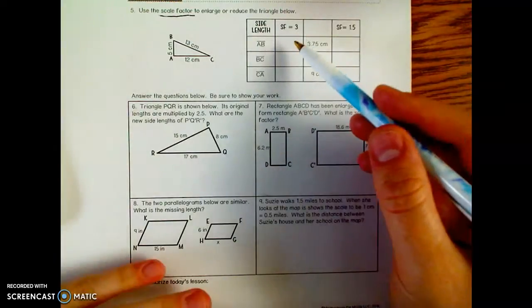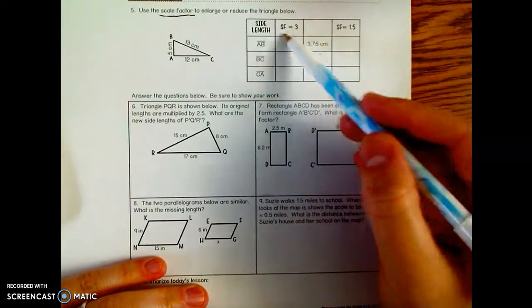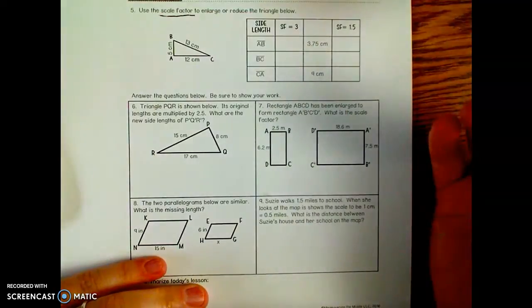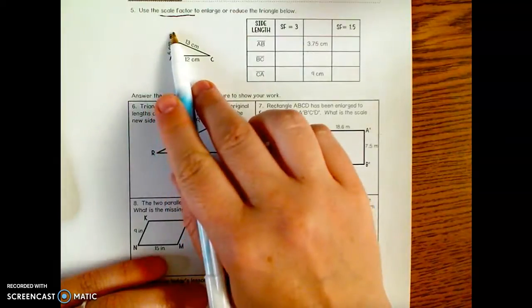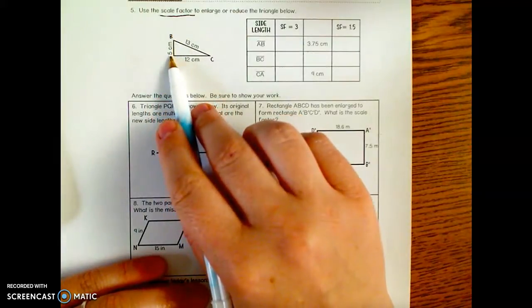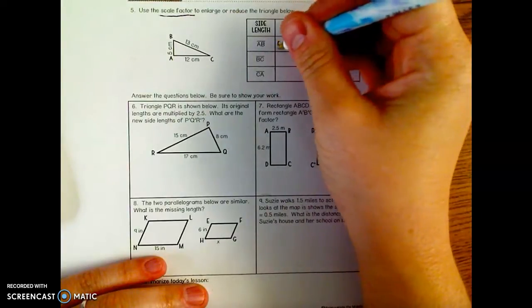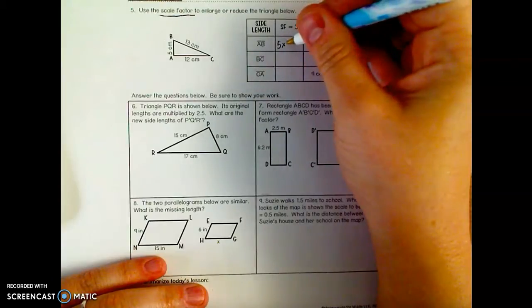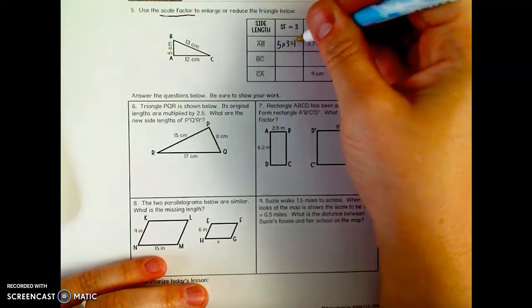So let's look at each of these side lengths, and we're going to multiply them by 3 so that they get 3 times bigger. Right now, side AB is 5 centimeters. Okay, so I take 5 and I'm going to multiply it by the scale factor. And that's going to give me 15.